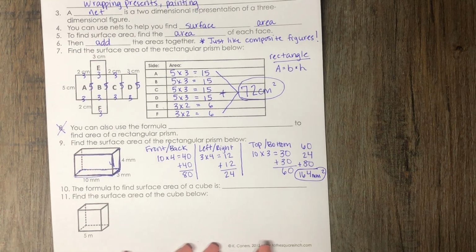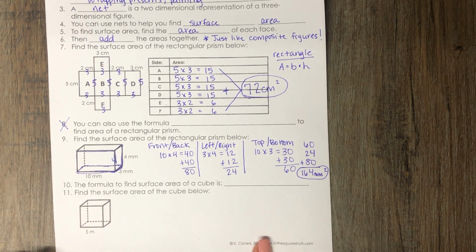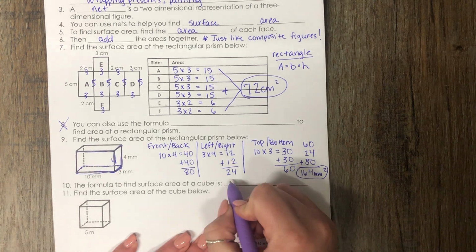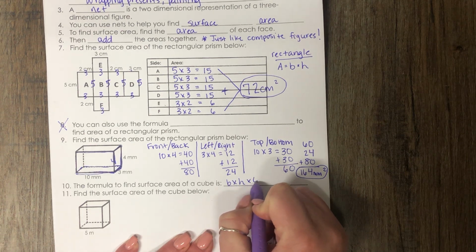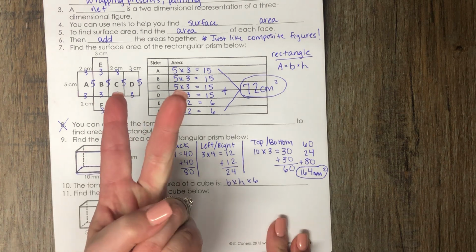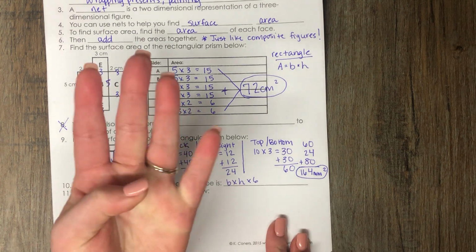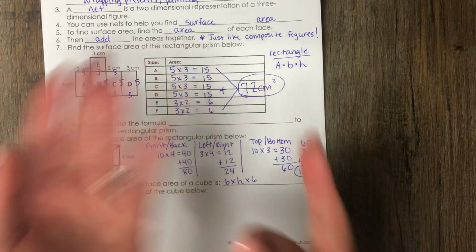So what that means is when you're looking at this cube down here, 5 is the length or the base, but it's also going to be your height. So if you wanted to, you could just say for a cube, base times height times 6. And we say times 6 because we have a top and a bottom, a front and a back, a left and a right, which is 6 bases.